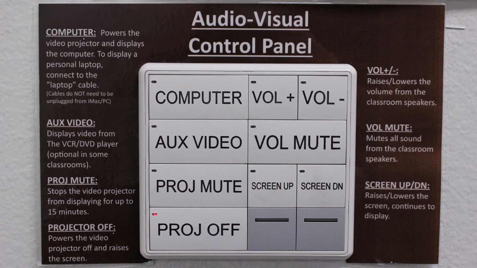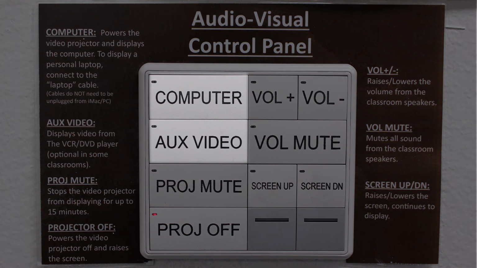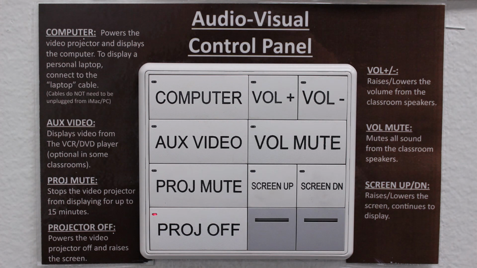The CMP touch panel is simpler than the AMX touch panel, thus it does not have the same capabilities. Simply put, the CMP touch panel is fairly intuitive when it comes to what each button press does. Pressing the computer or aux video buttons will turn on the video projector and lower the screen.